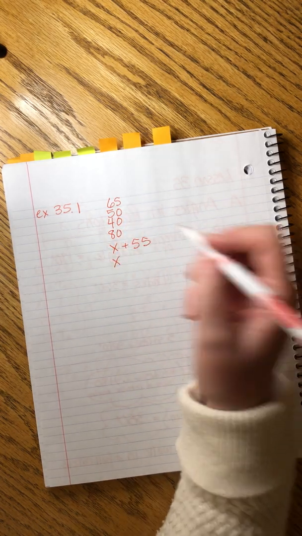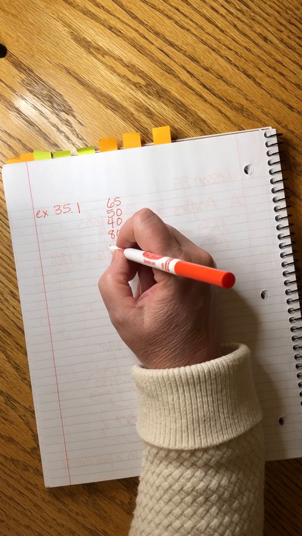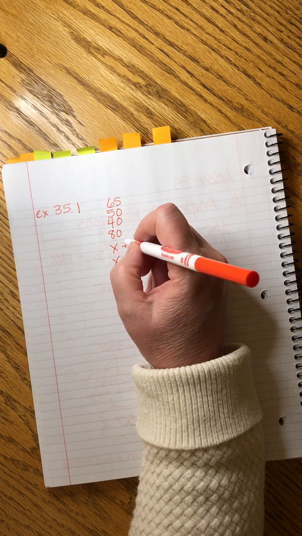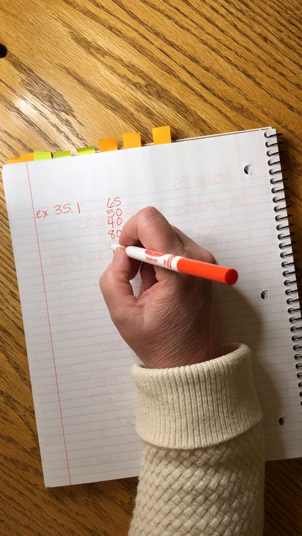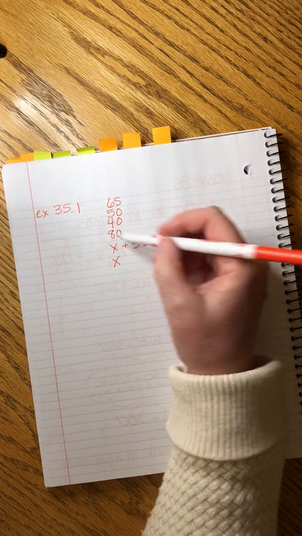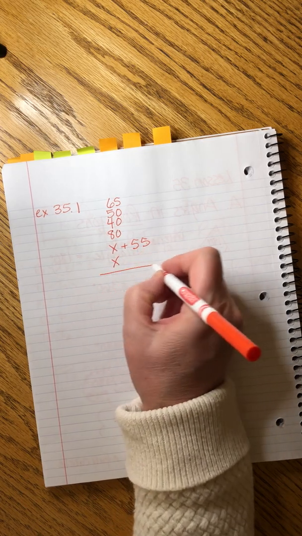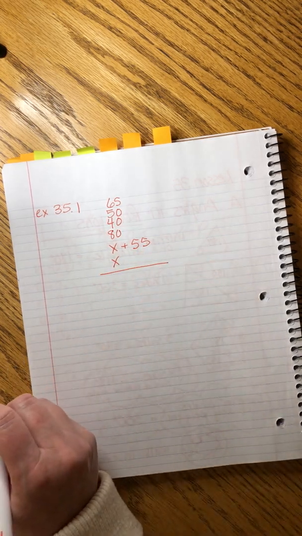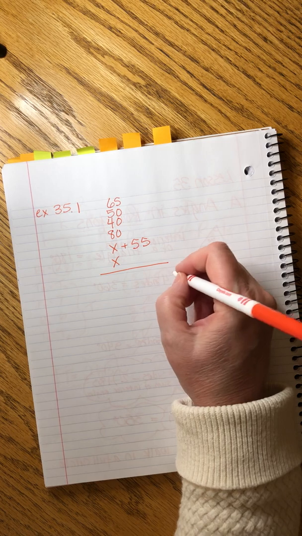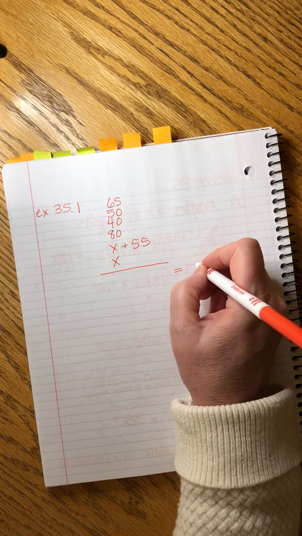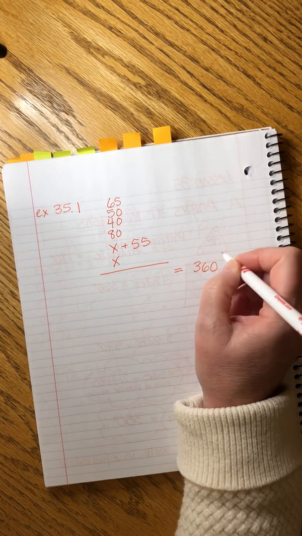I don't like the way I wrote that. Well, I'll leave it for now. The 55 I wish was lined up with this column, and I wish the x's were over, but you know what? I'm just going to cope. All of this should add up and equal 360 degrees.